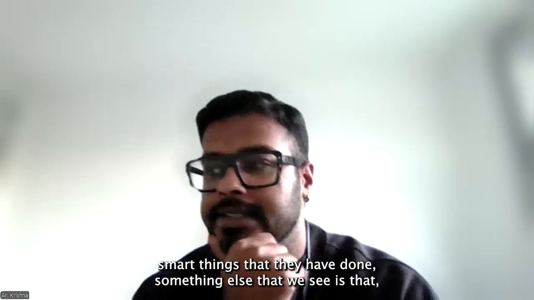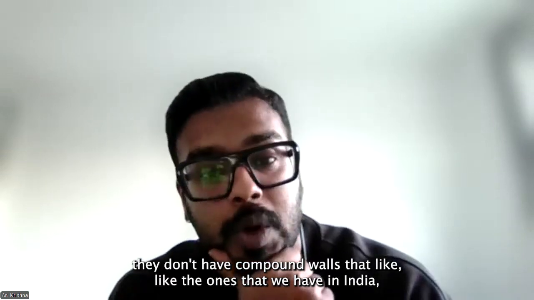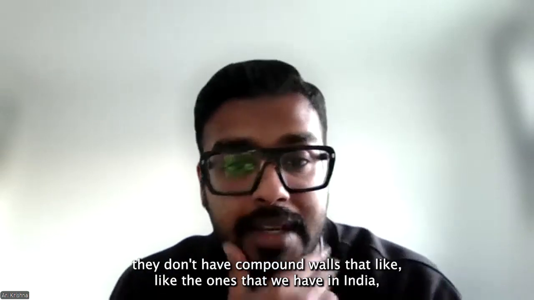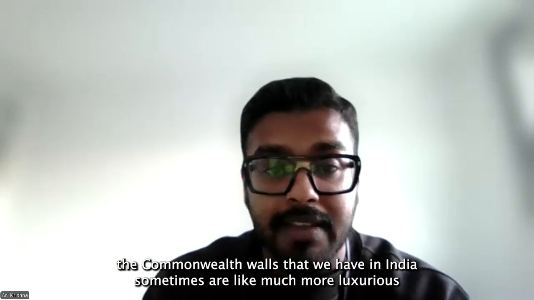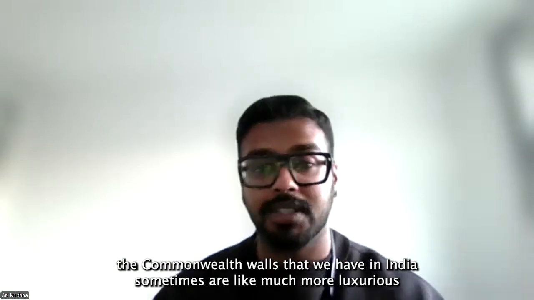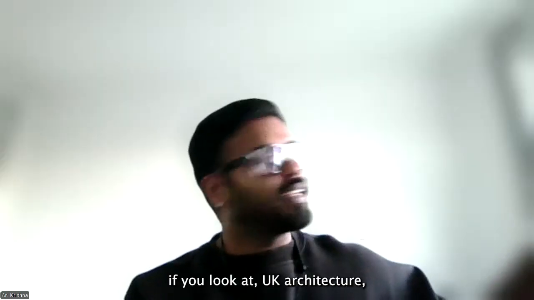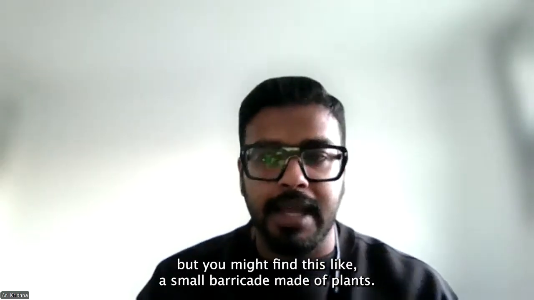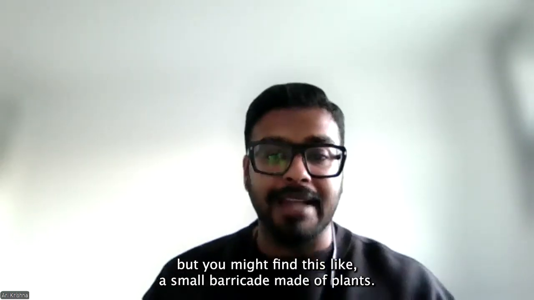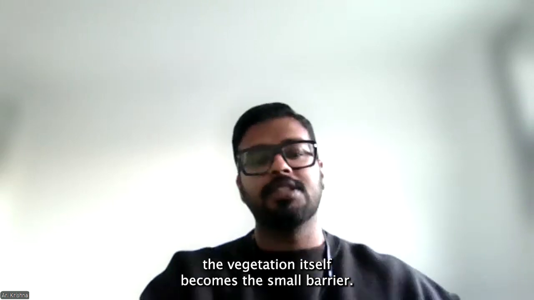Something else that we see is that they don't have compound walls like the ones that we have in India. The compound walls that we have in India sometimes are much more luxurious than the house itself, which is inside. It's so funny. If you look at UK architecture, what you might find is a small barricade made of plants. The vegetation itself becomes a small barrier.